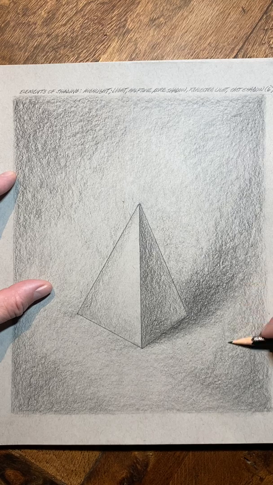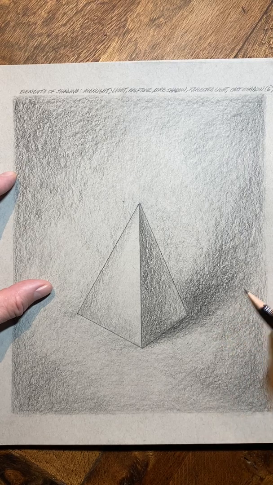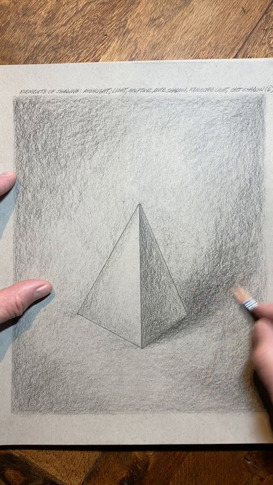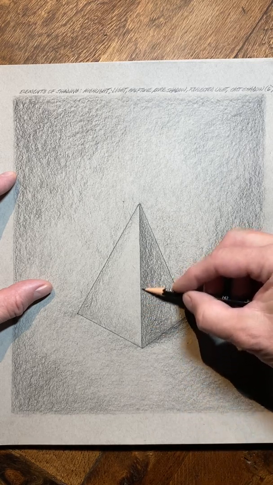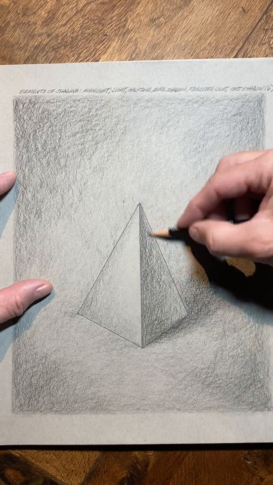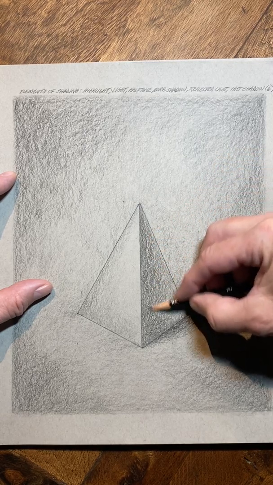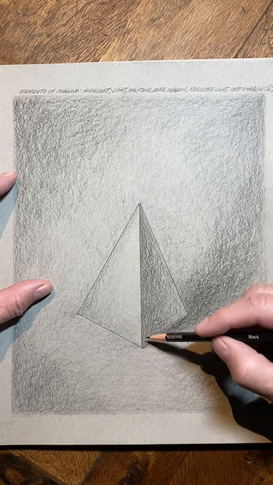Try to connect the foreground with the background. And this should start to feel more like it has a cast shadow. And now that I've been working on that a little bit more, I need to go back and put a little bit more subtlety into this.